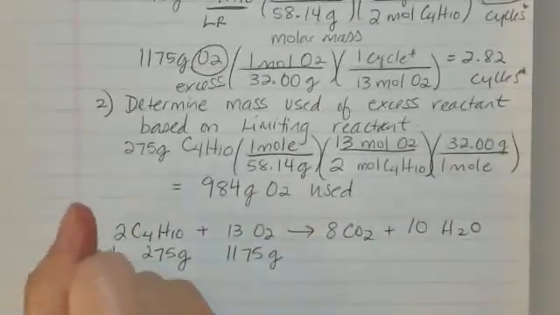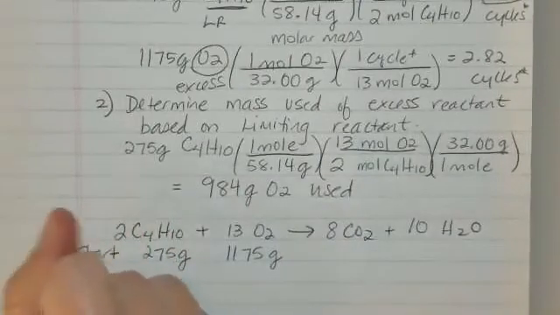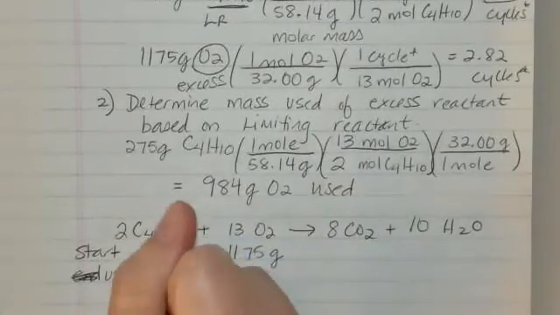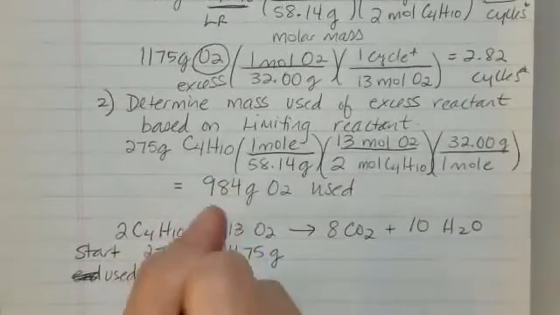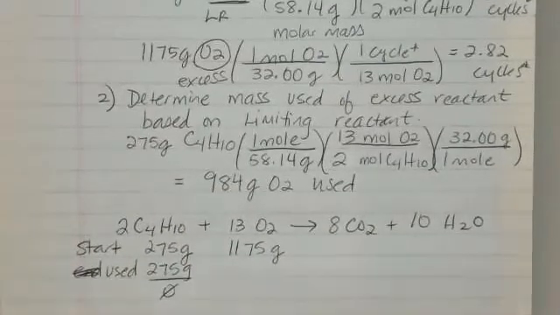When we are done, right, at the end, we have used, actually, let me do it this way. What did we use, right? Well, with the limiting reactant, we used all of it, right? So we know that there isn't any left, because that is the thing with the limiting reactant. You use all of it.